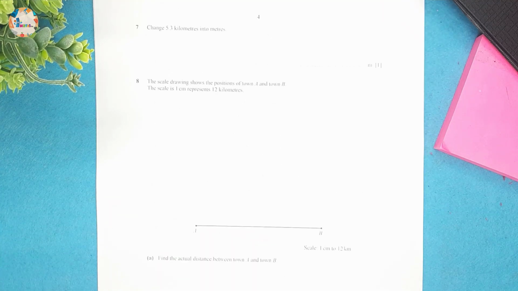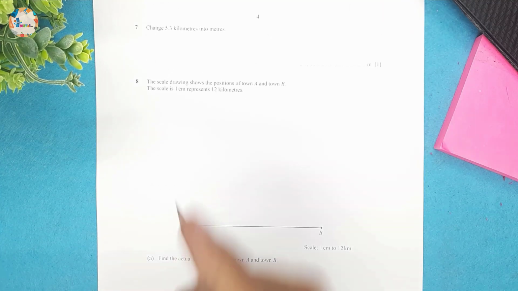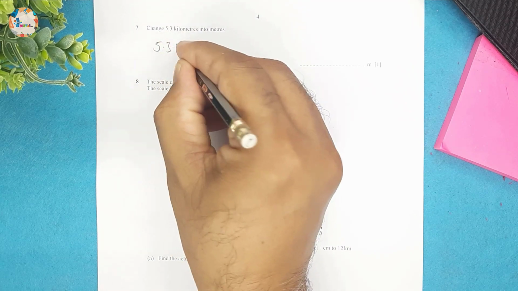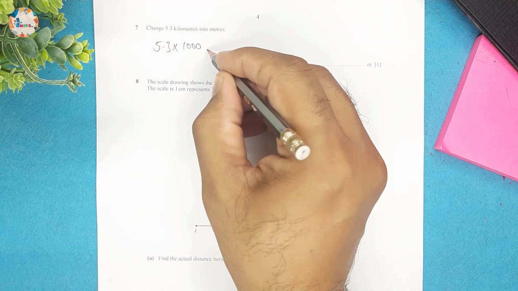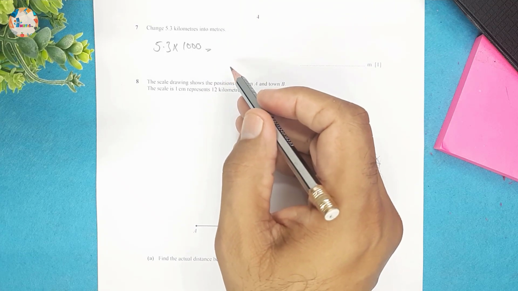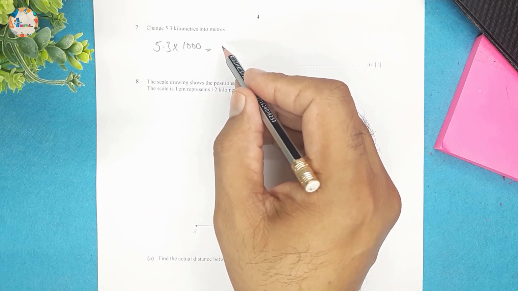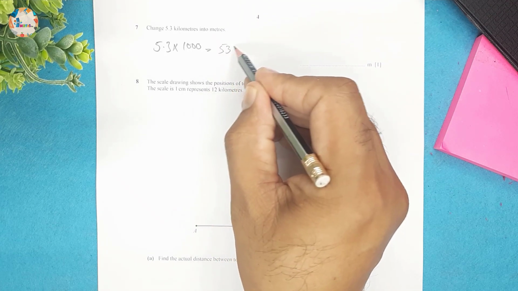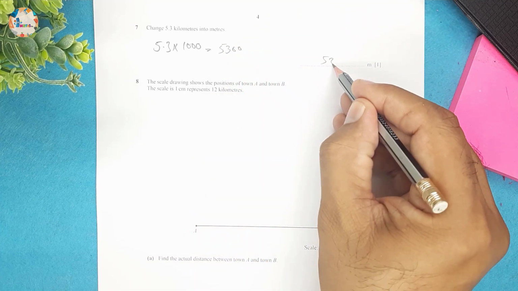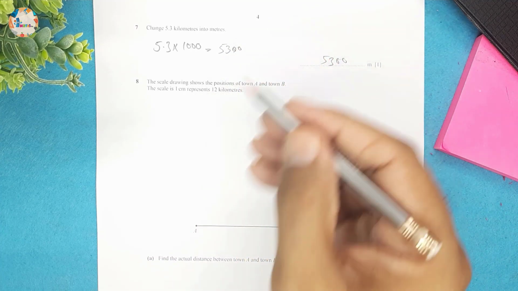Then question number 7. Change 5.3 kilometers into meters. So 5.3 into 1000 because there are 1000 meters in 1 kilometer. So 5300 will be our answer for this part.